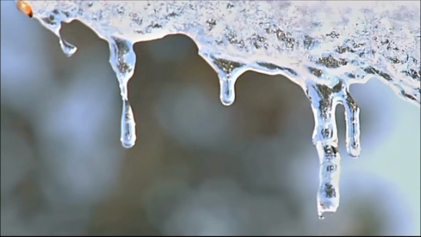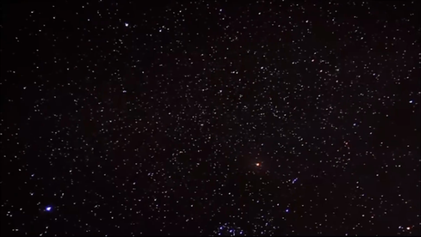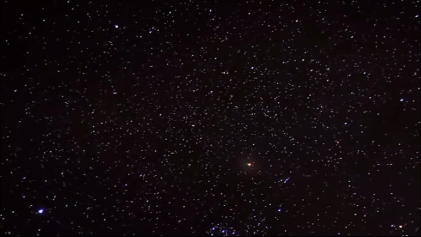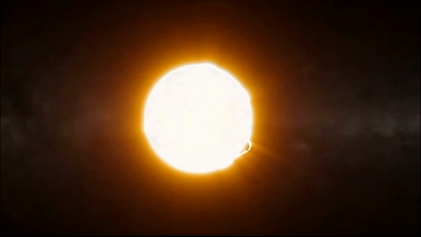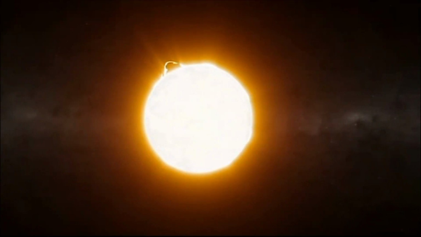For the thermal energy to move by conduction and convection, it must travel through matter. Between the sun and the earth is empty space. How does the heat from the sun warm the earth and other planets in the solar system? The answer is radiation. Radiation is the transfer of energy through electromagnetic waves.